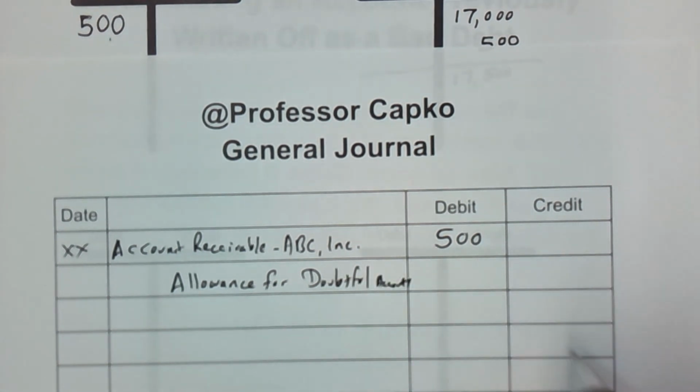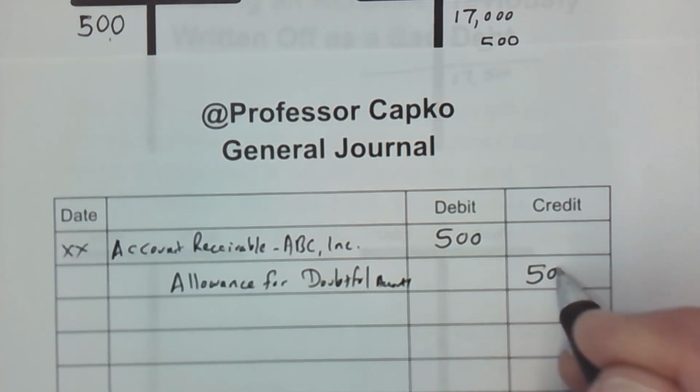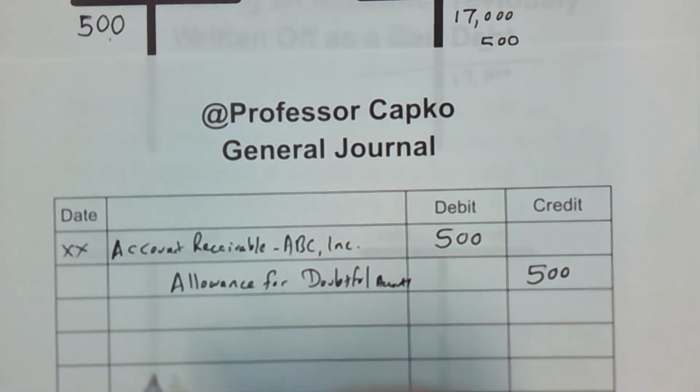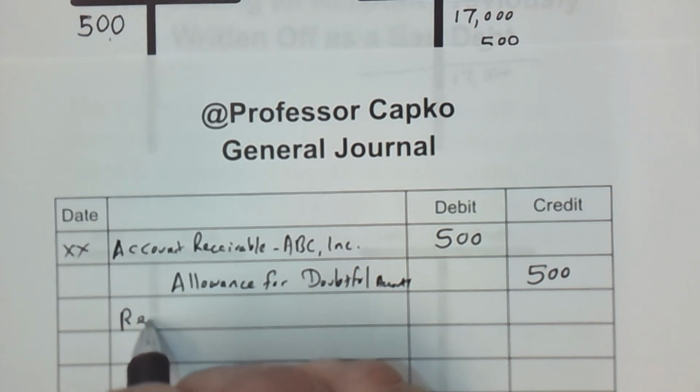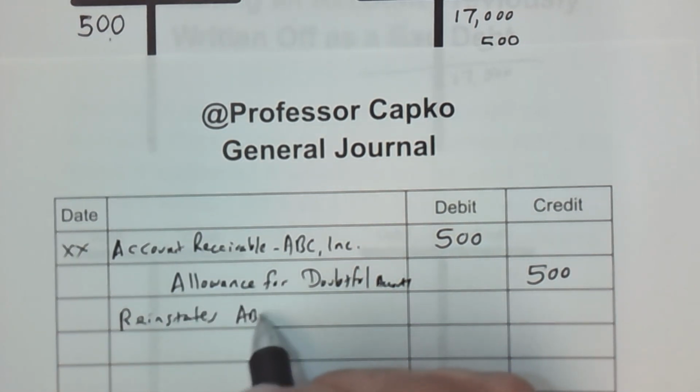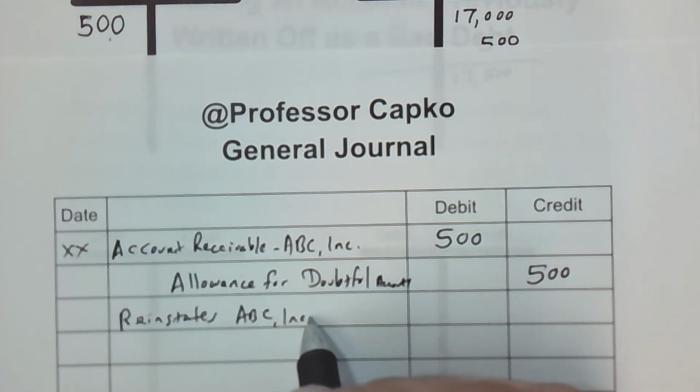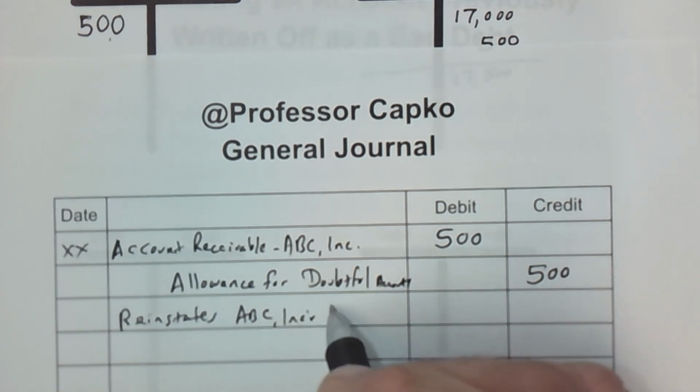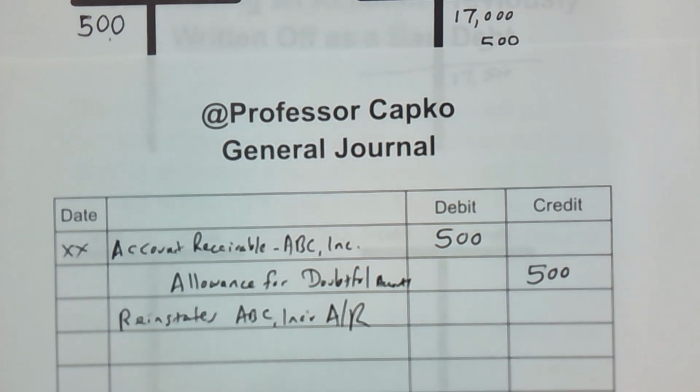So our allowance for doubtful accounts is going to be credited for $500. And this reinstates ABC Inc.'s accounts receivable. I'm just going to abbreviate that as AR, as accounts receivable. So we just do a little brief description here stating that we are reinstating the account.